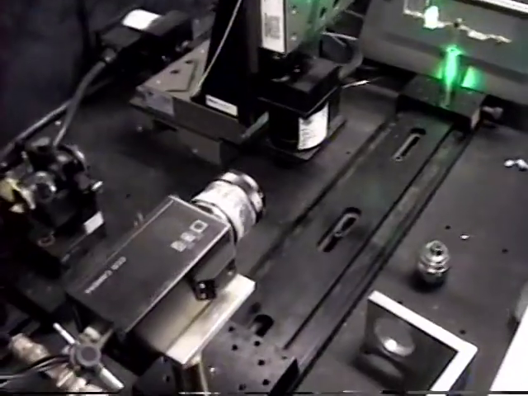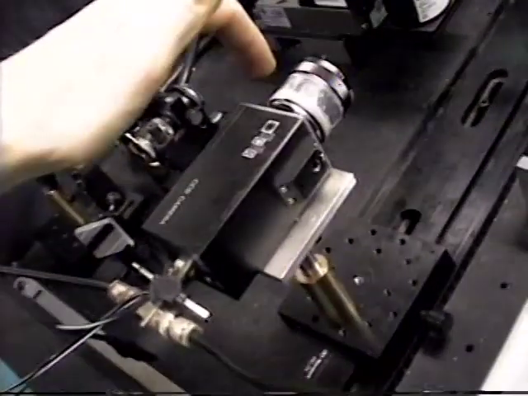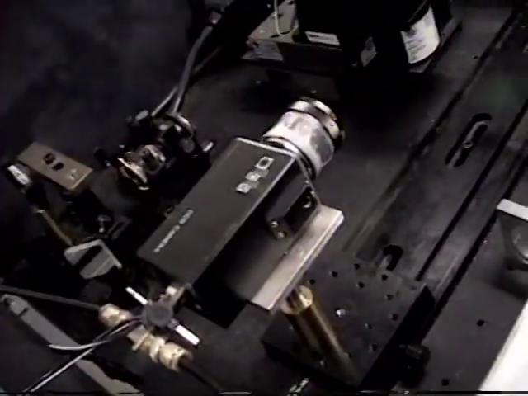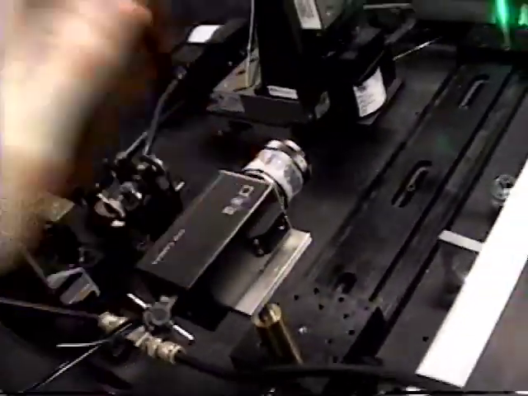But that's what we have. So, solution: 0.5 millimeter pinhole with a camera lens.